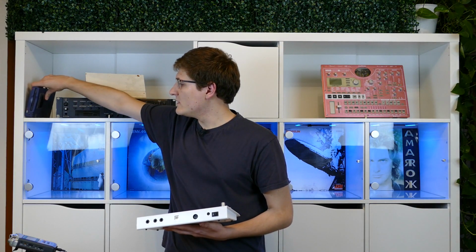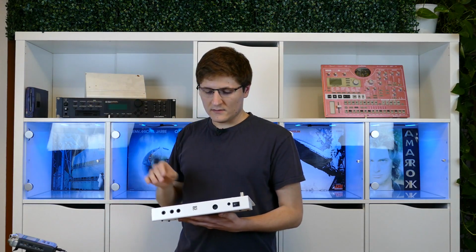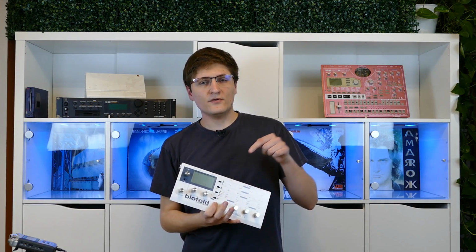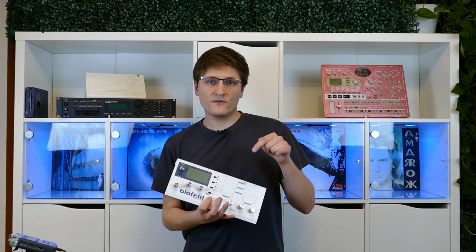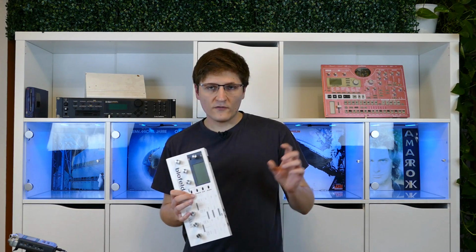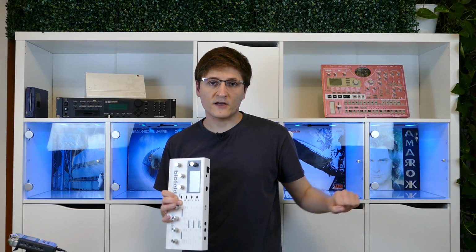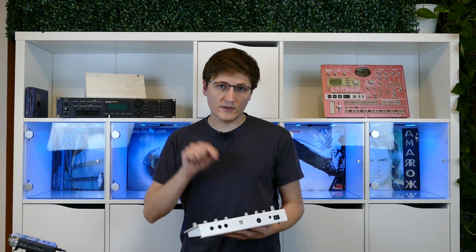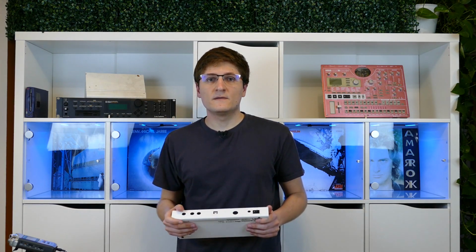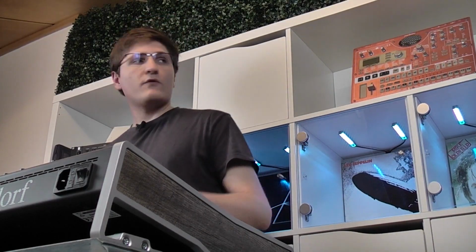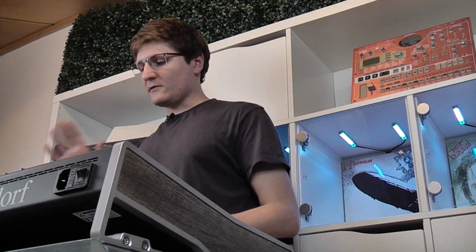You have a more comfortable solution in the Blofeld. When you load all the samples into the internal memory, which has 60 megabytes, you can turn off the Blofeld, you can unplug the cable, and the samples won't get lost. They will remain within the Blofeld. I think this is nice.